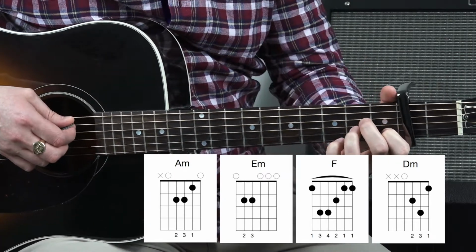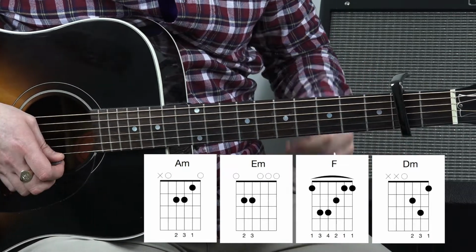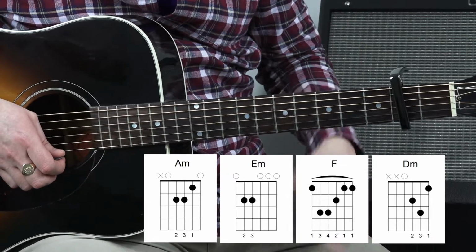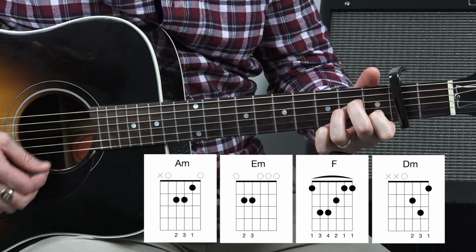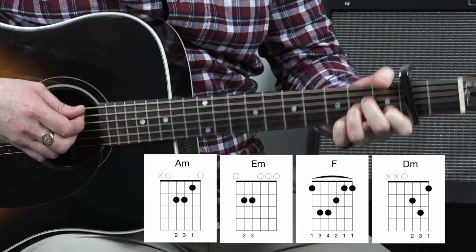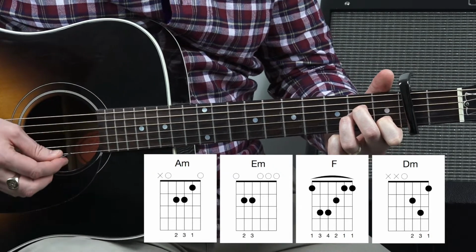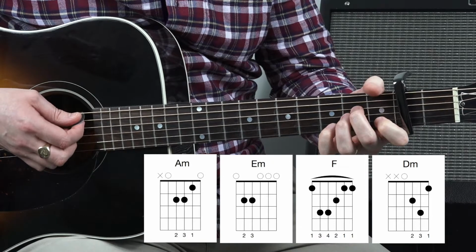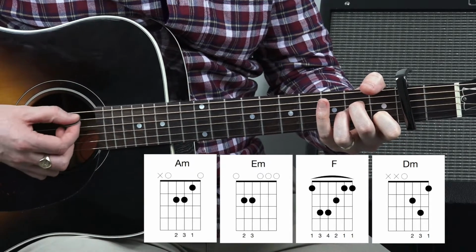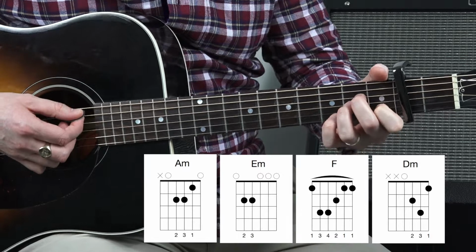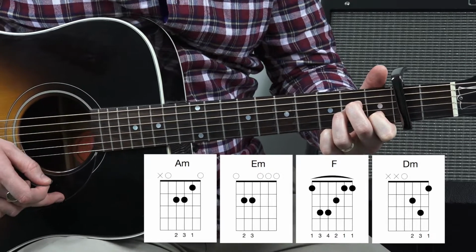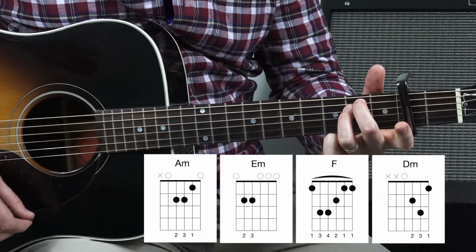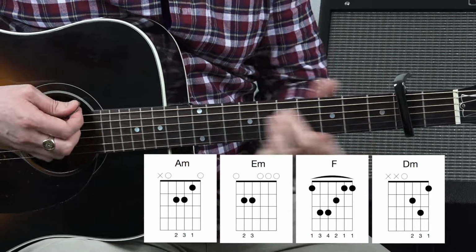So let's have a look at our A minor. If you don't know how to play A minor, the A minor chord sheet is up on the screen as we play along. So we've got this: 1, 2, 3, 4, 1. We're holding on to the A minor for 4 counts, and we're going to just do 1 downstroke from the 5th string down. 1, 2, 3, 4. And then we're going to move to our E minor.